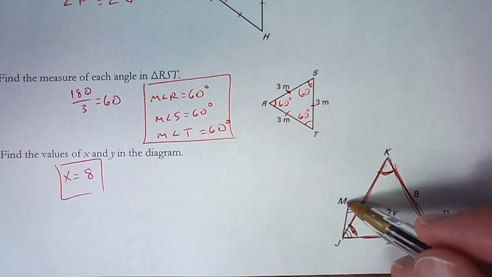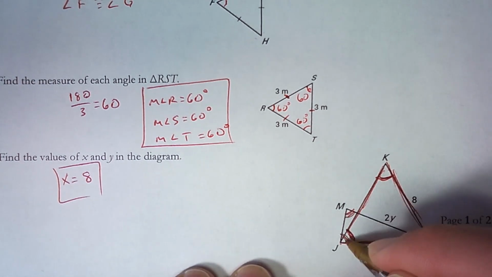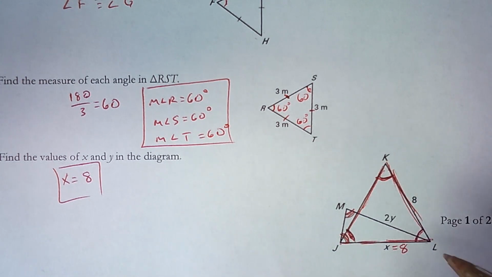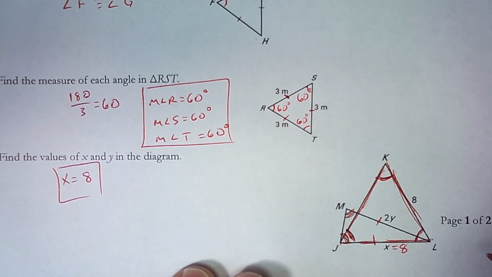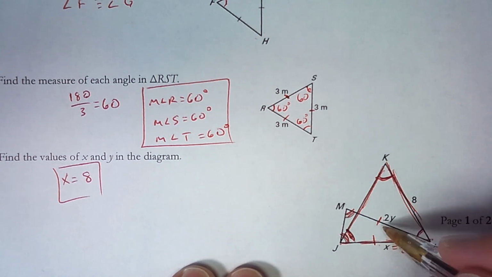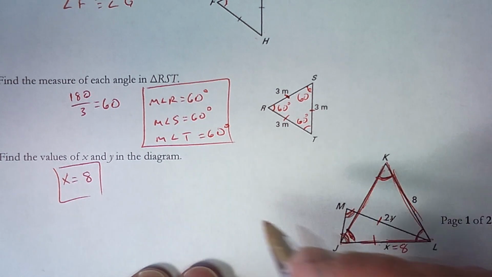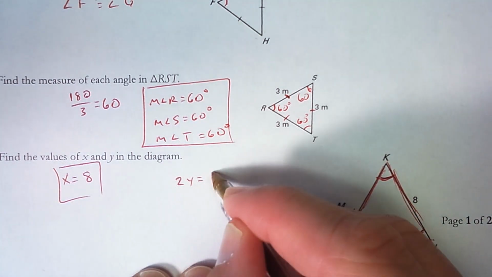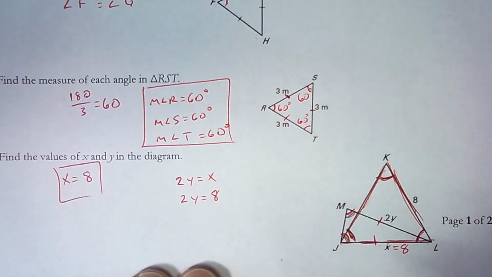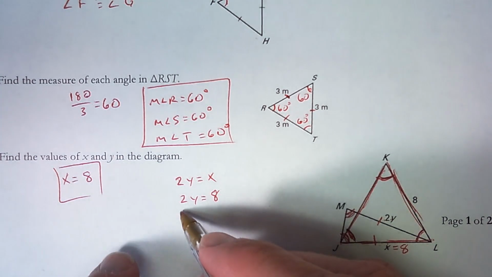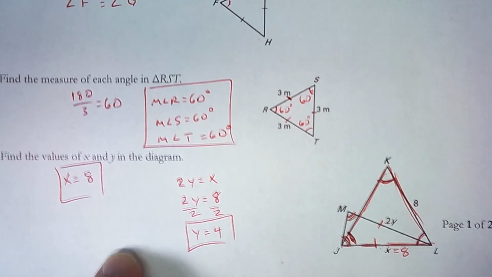Now this smaller triangle here, MJL, has 2 arcs here and 2 here. Its base angles are congruent, so it is isosceles. So these two are congruent. So I know that these two sides have the same length. So 2y and x are the same. So 2y equals x. Well, we already know x is 8, so 2y equals 8. And we can divide by 2 and get y is 4.